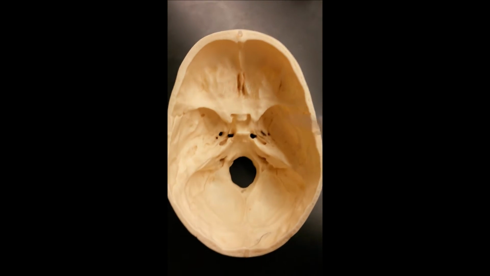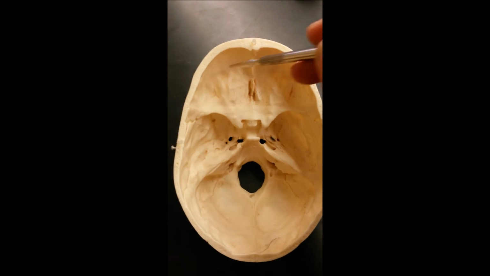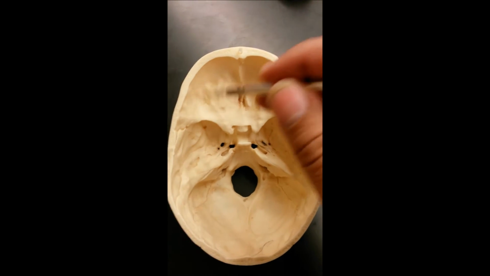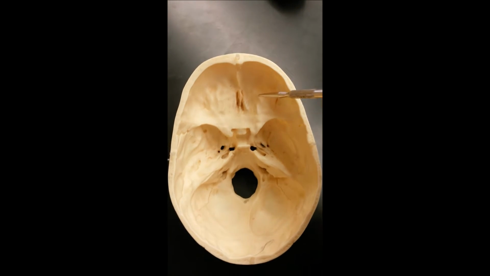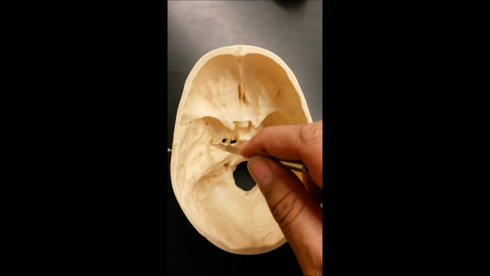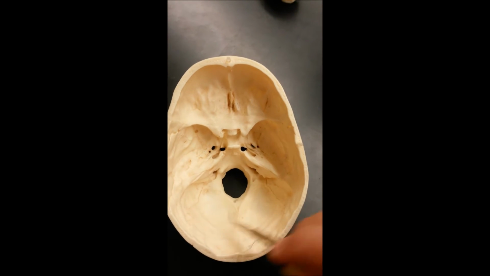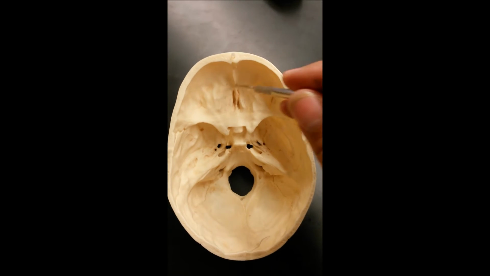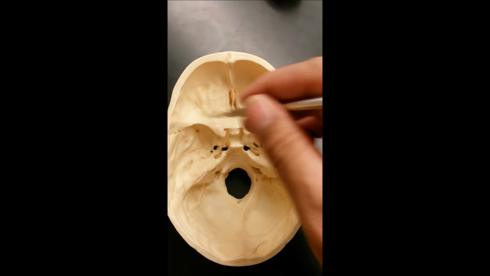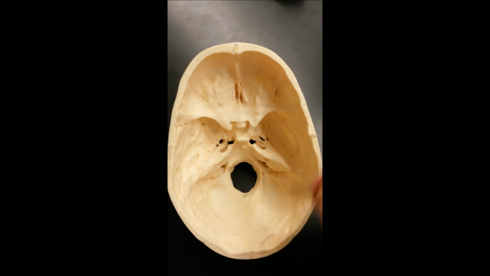Now, if we opened the skull and look at it from inside, you will see three cavities here. This one in the front here is called the anterior cranial fossa. This one here is the middle cranial fossa, and this fossa down here is the posterior cranial fossa. Anterior, middle, and posterior.